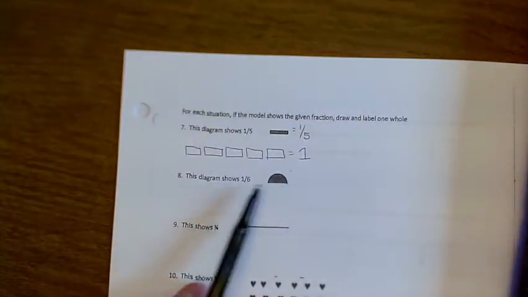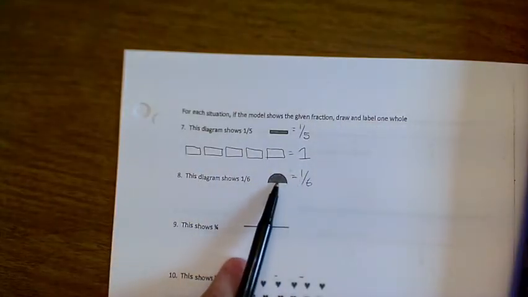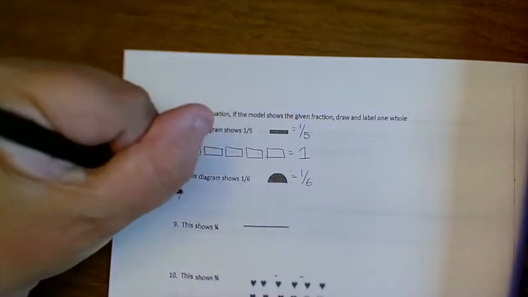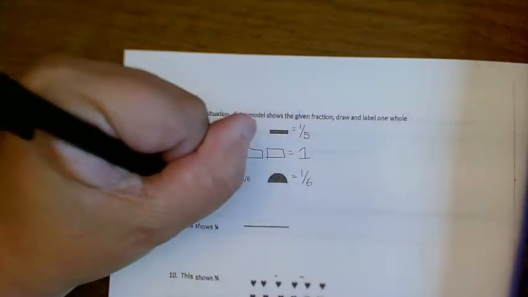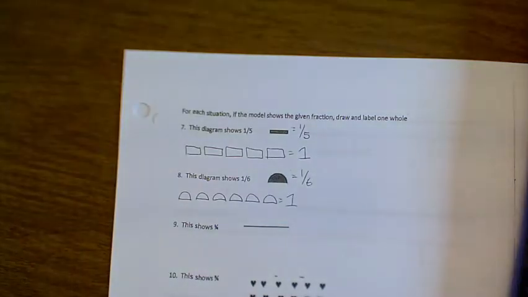Same thing in the next one. If this is a picture of 1/6, this would be 1 piece that you have, and you would need 6 of them to make the whole. So 2, 3, 4, 5, 6. So that would be the whole, or you could draw 3 full circles, whatever you choose to do.